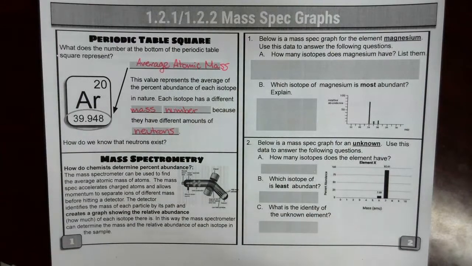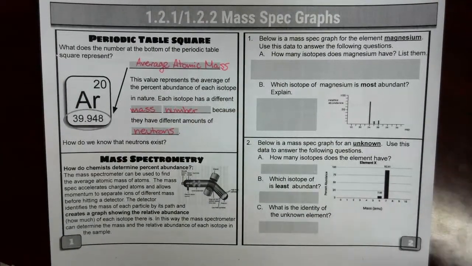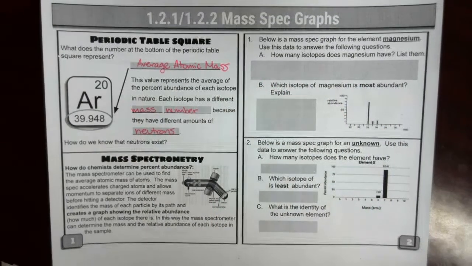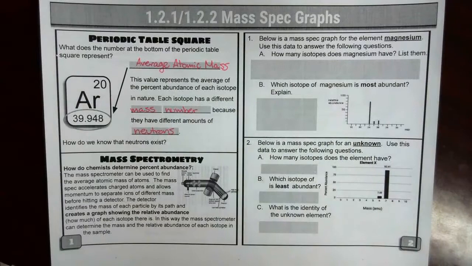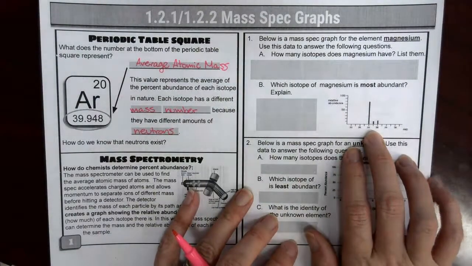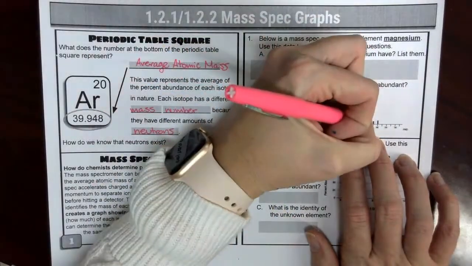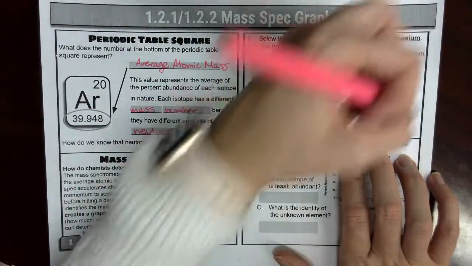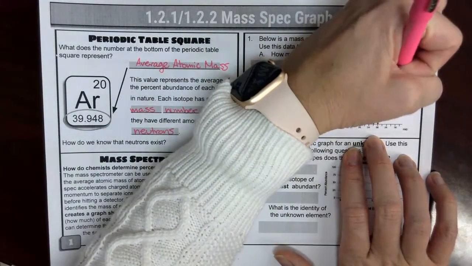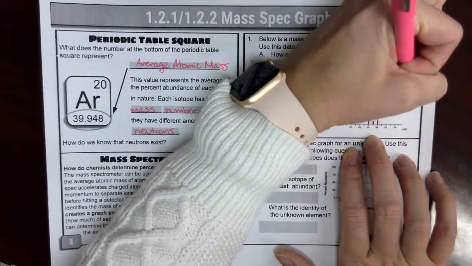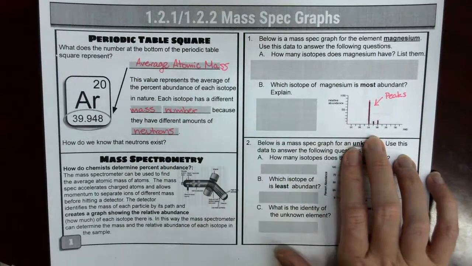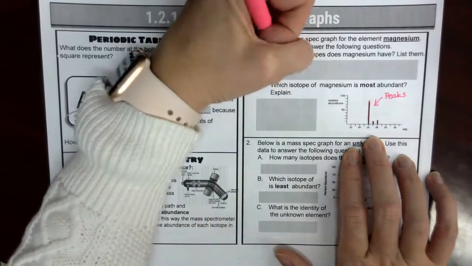Below we have a mass spec graph for the element magnesium. It asks how many isotopes magnesium has and to list them. If I look down below here, I can see that I have 1, 2, 3 lines. Those are referred to as peaks, and we count the number of peaks to tell us how many isotopes. Because we have 3 peaks, we have 3 isotopes.